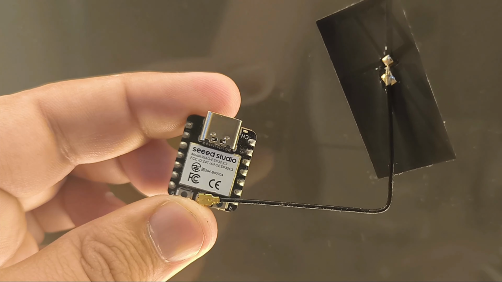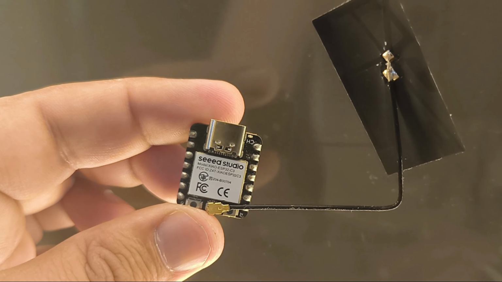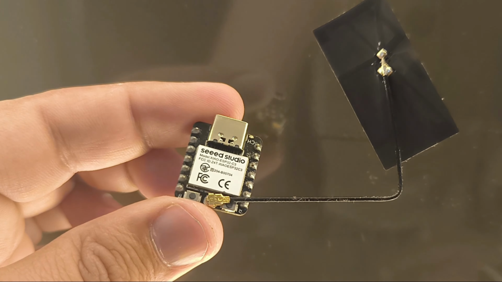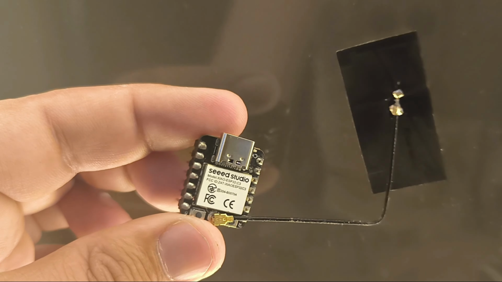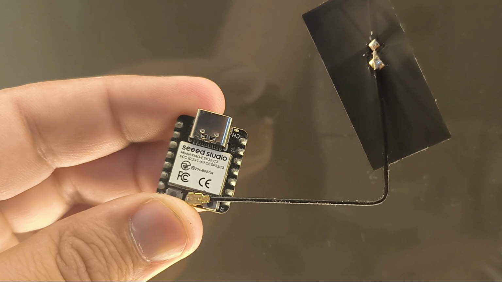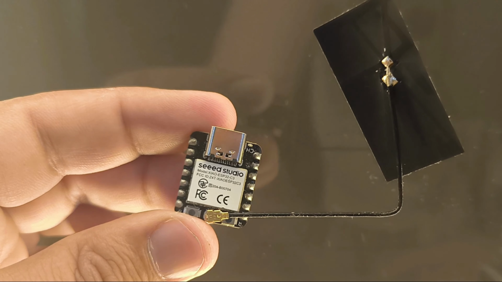The Seeed Studio XIAO ESP32C3 is a compact and powerful Wi-Fi plus Bluetooth microcontroller board based on the ESP32C3 chip. It is very small in size, but offers excellent performance for IoT and smart automation projects. It supports wireless communication, low power consumption, and multiple GPIO pins for connecting sensors, relays, displays, and other modules.